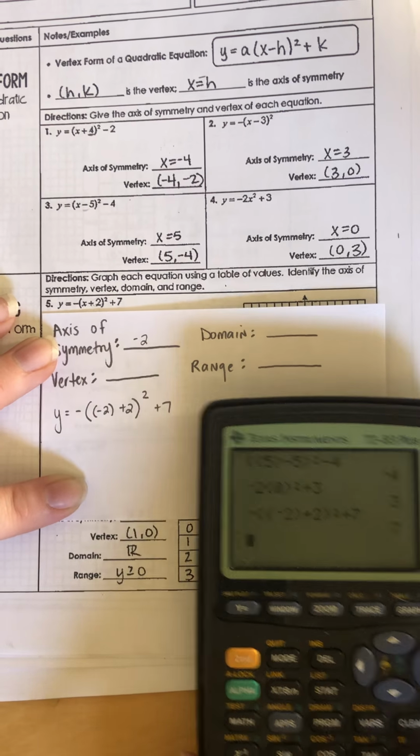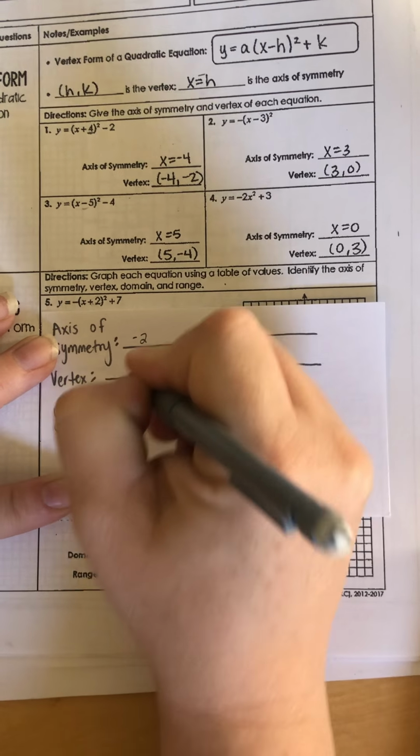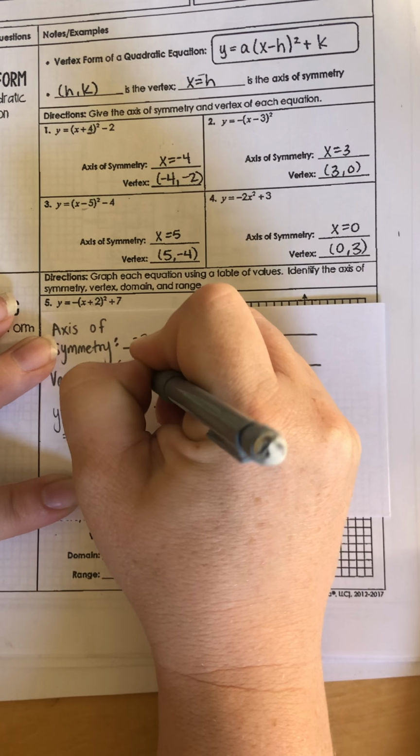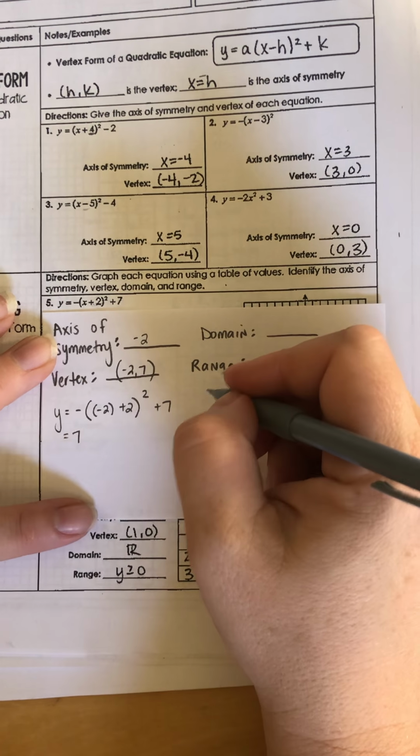Which is 7. Negative 2. And 7. Alright, domain and range. This is where we're going to make our table of values. So x, y.